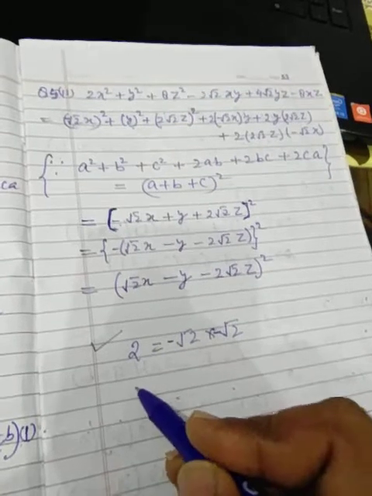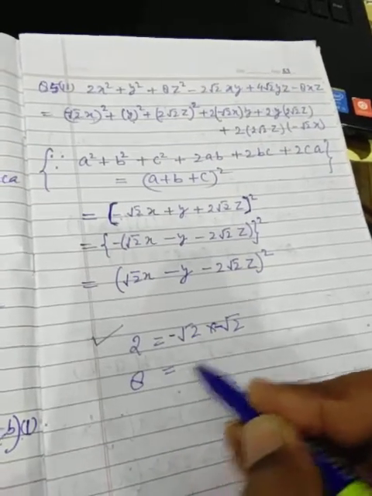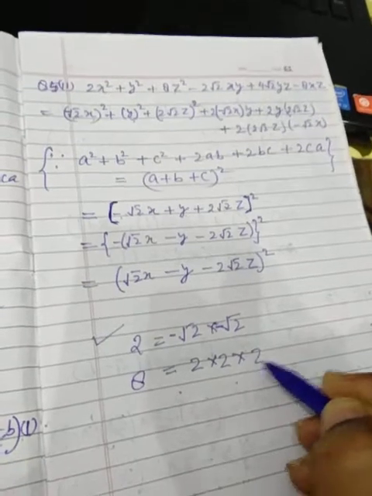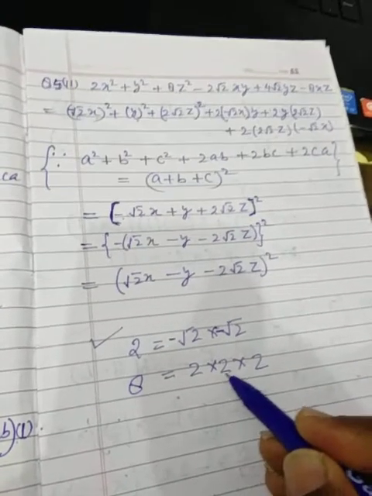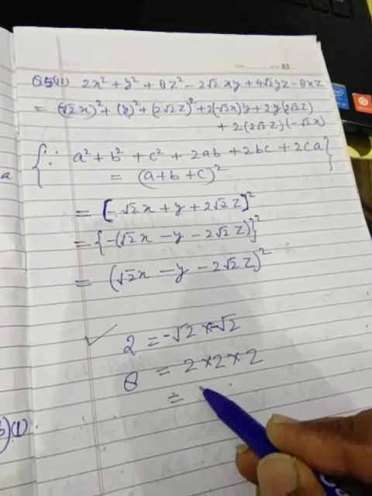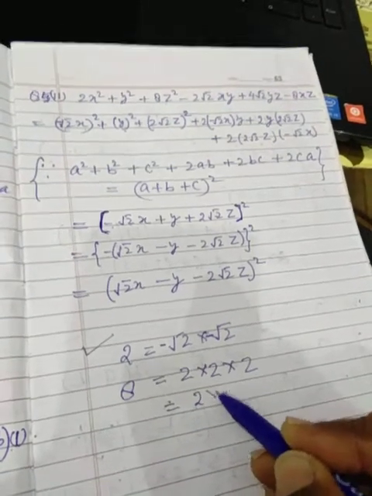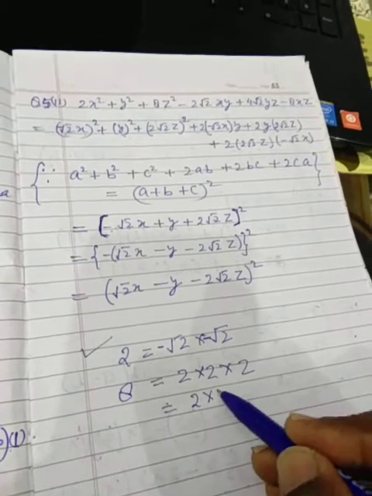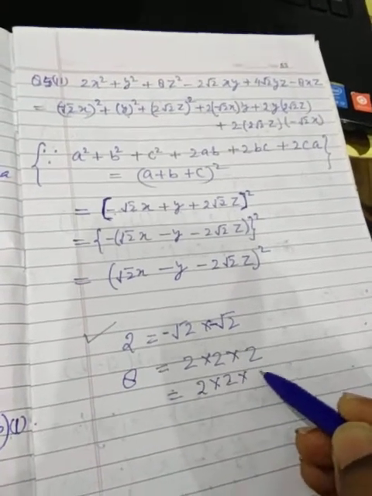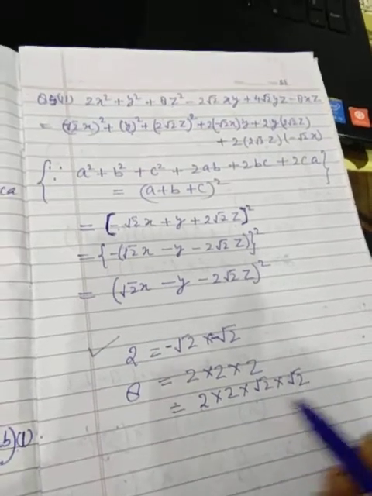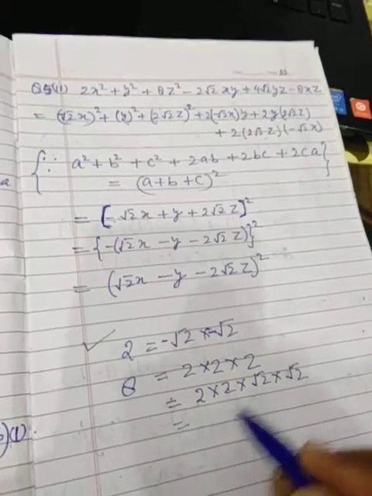Similarly, instead of 8, you could write it as 2 into 2 into 2. 2 2 is 4, 4 2 is 8, and you may write this as 2 into root 2 into root 2, and then you can make the group.